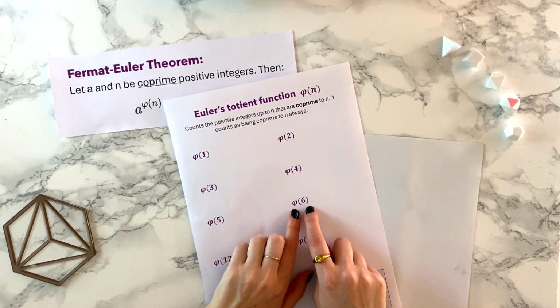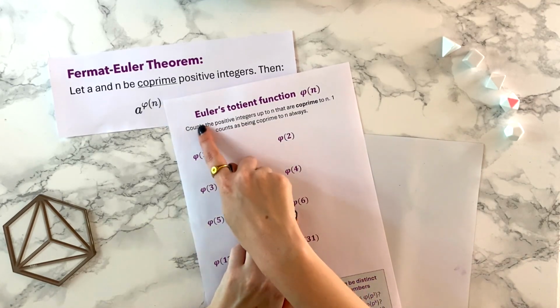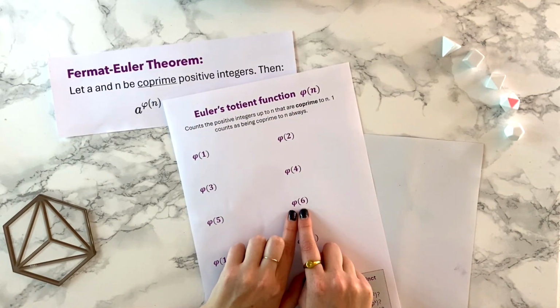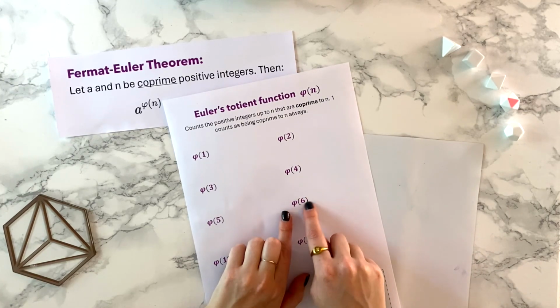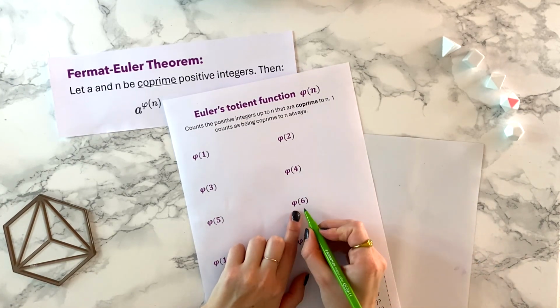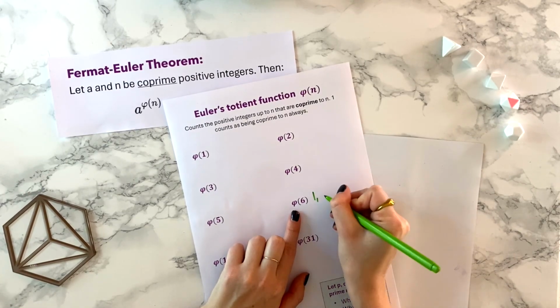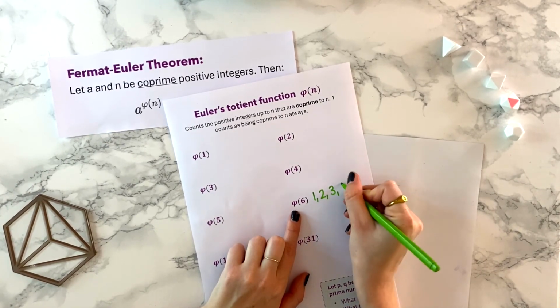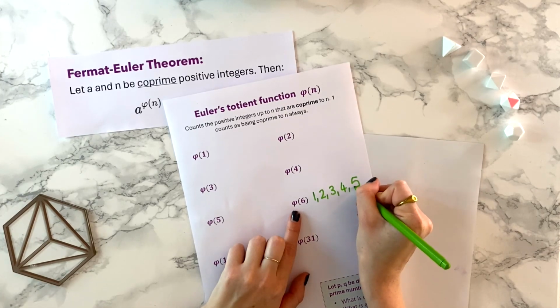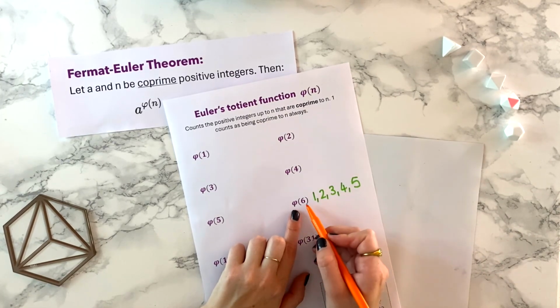I'm actually going to jump here and let's start with phi of 6 just to help us understand what this means. The first thing we're going to do is list all the integers up to n. So in this case, n equals 6. And the integers up to n are 1, 2, 3, 4, and 5. Now we need to see which of these numbers are co-prime to n, co-prime to 6.